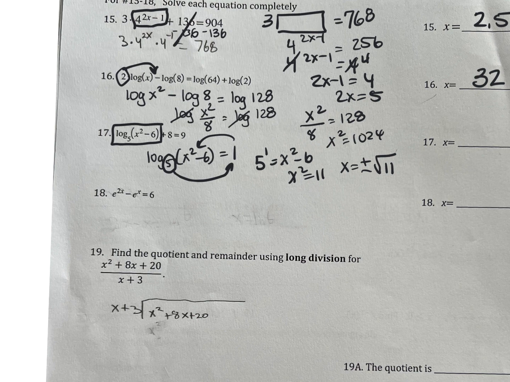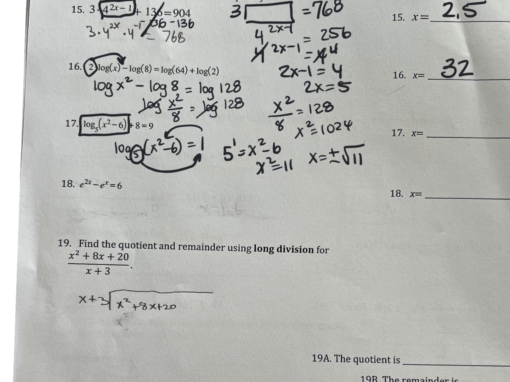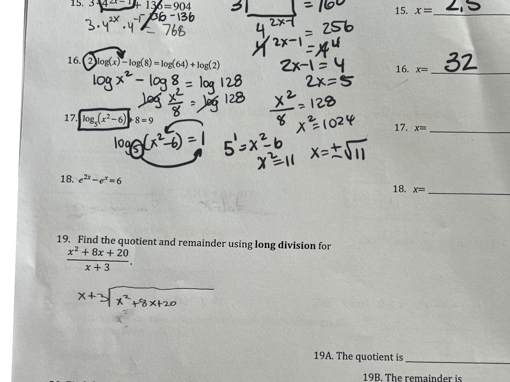If I put a negative and I square it here, then I still have 11. Yeah, they both work. Negative squared minus 6, they both give you 11. Yeah, they should both work. So x equals plus or minus the square root of 11.